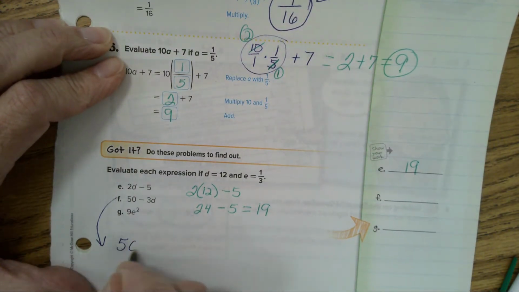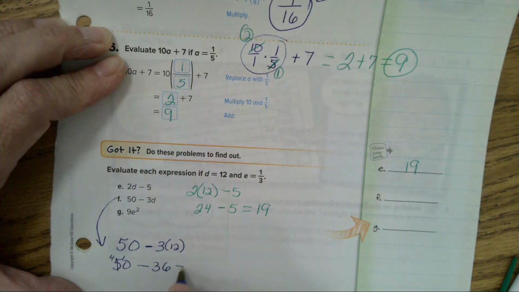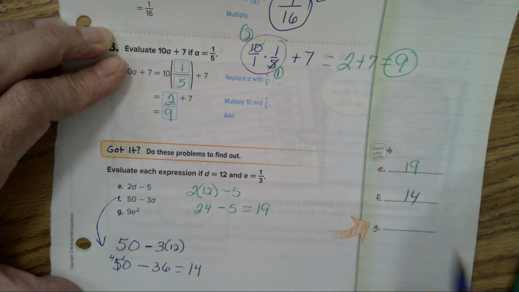50 minus 3 times D, which is 12. So that will be 50 minus 3 times 12, which is 36. Now, 50 minus 36 will equal 14. The answer is 14.